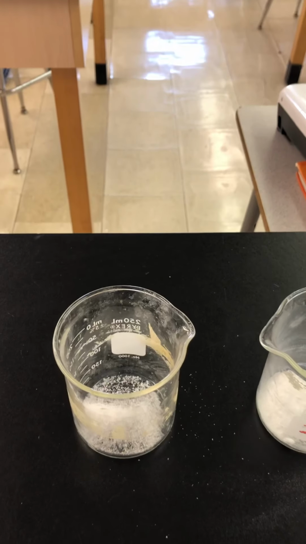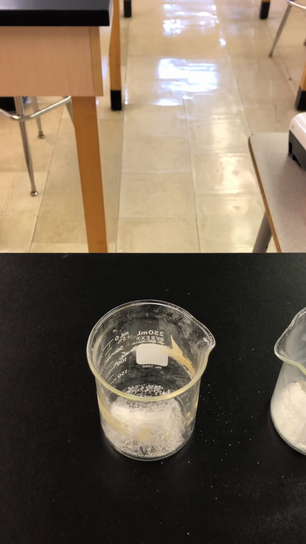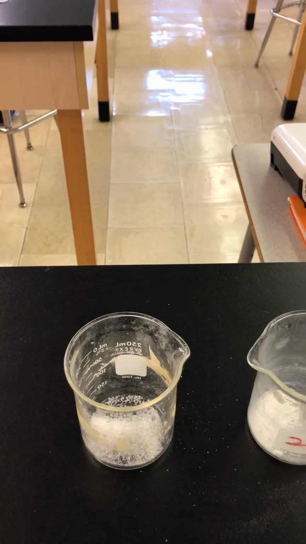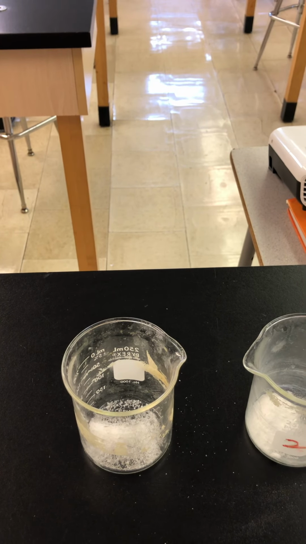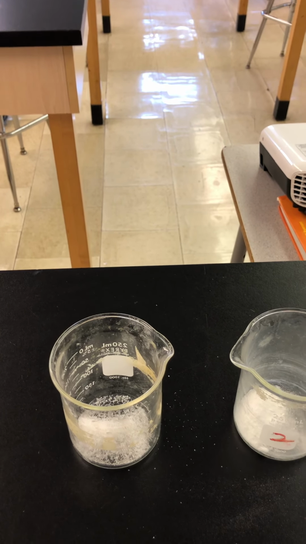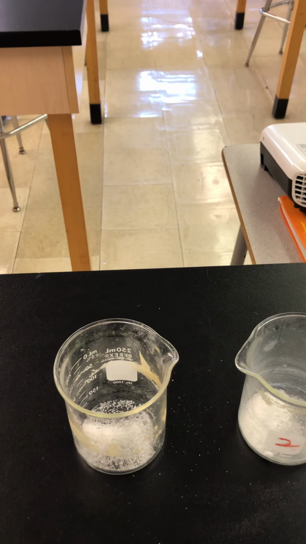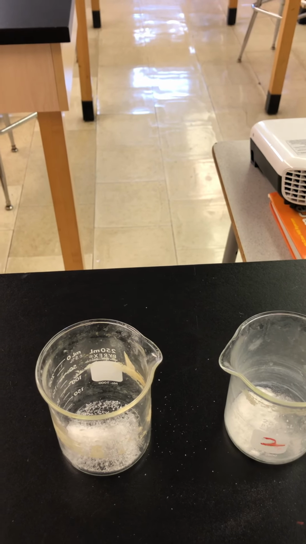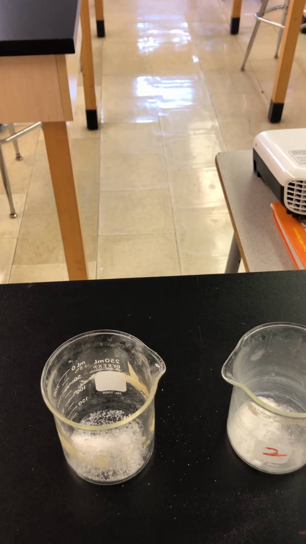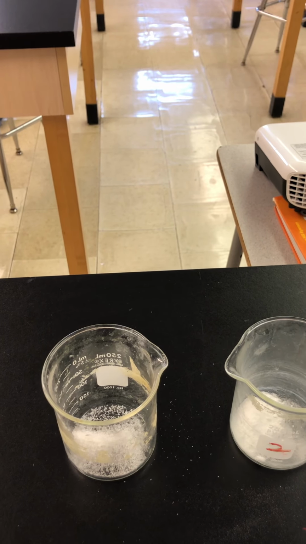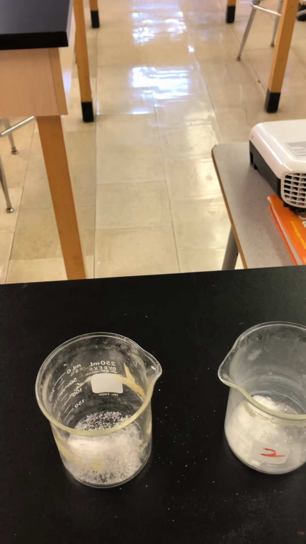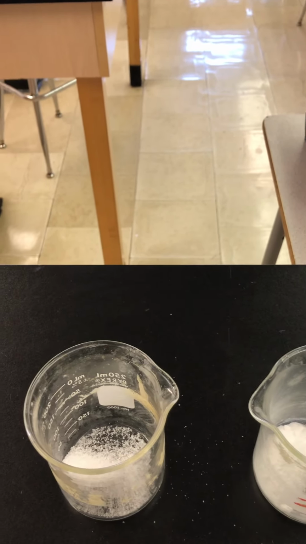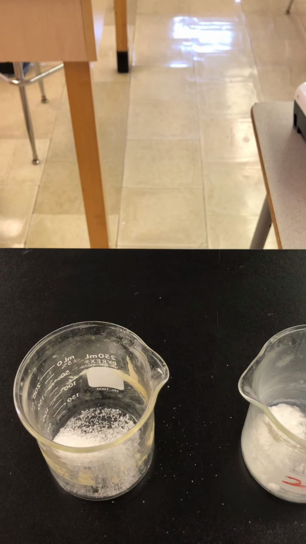Solid 1 we will start with. So what I would like you to do is I'm going to put my phone closer to the solid and I would like you to fill in on the observation table color, clarity, and crystal shape if it applies. If it is not a crystal, you would put N/A. If you can't see the crystal very well, then you can just say, yes, it has a crystal shape.